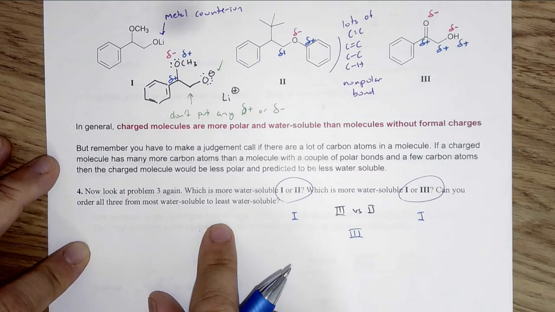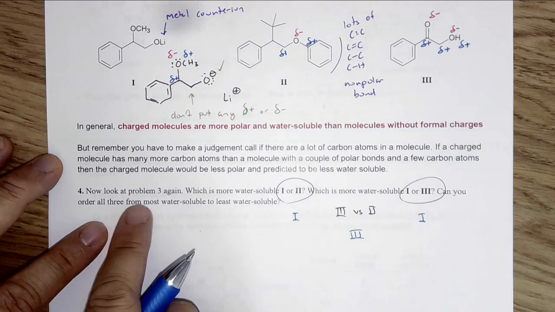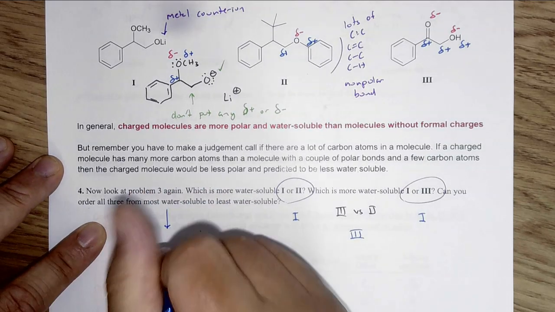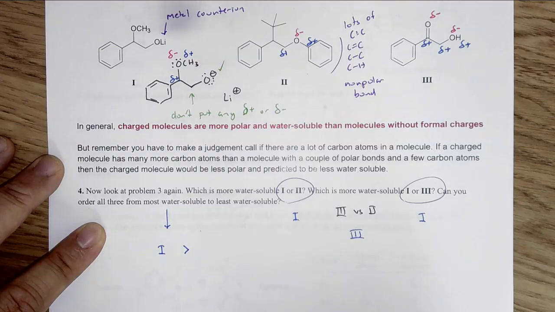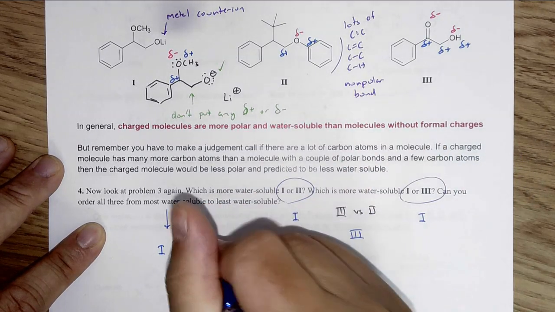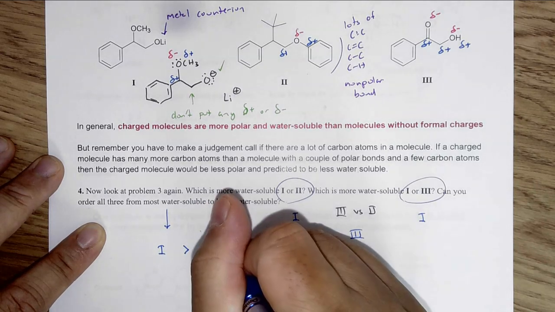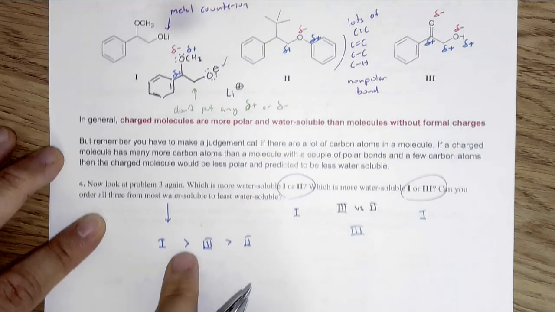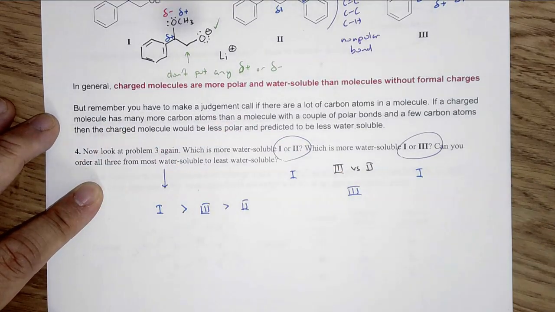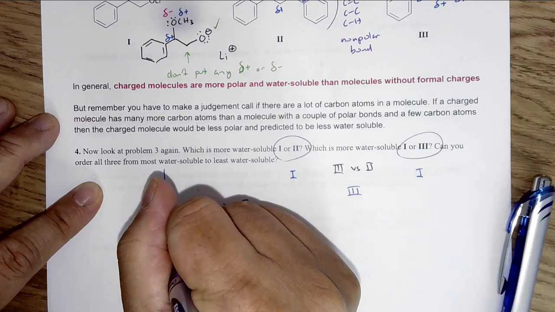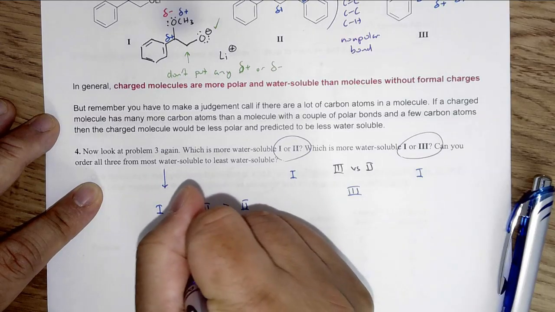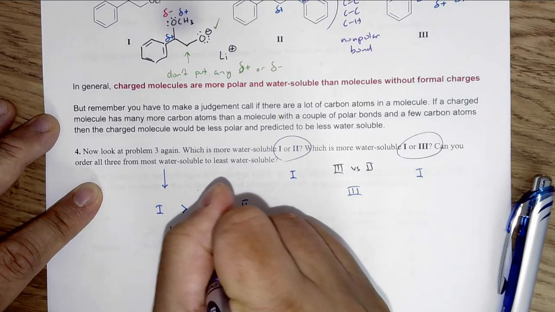Based on that, most water-soluble is 1, followed by 3. Right, 3 is more water-soluble than 2. 2 is the last. Where the greater than symbol is water solubility.